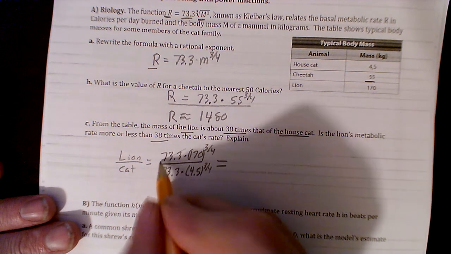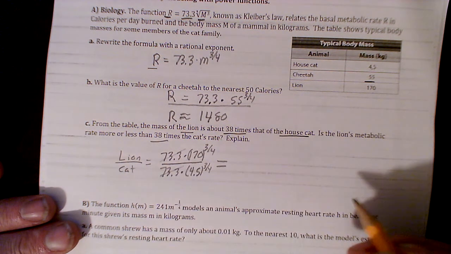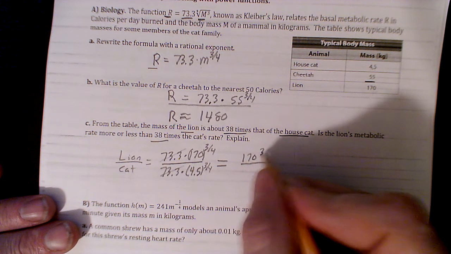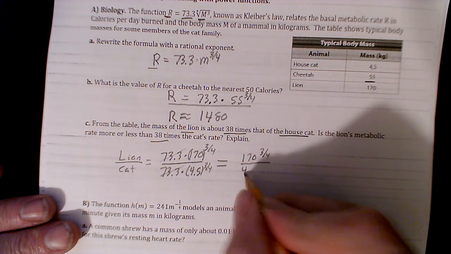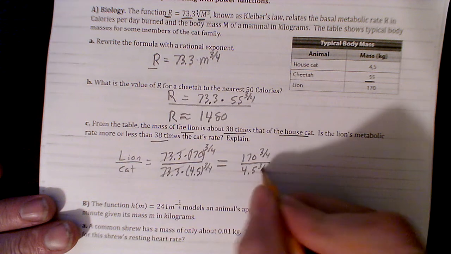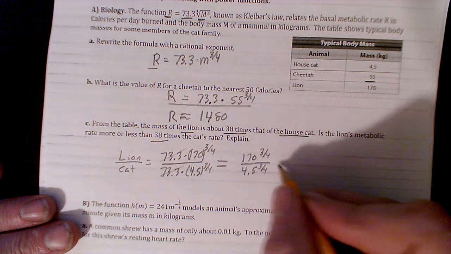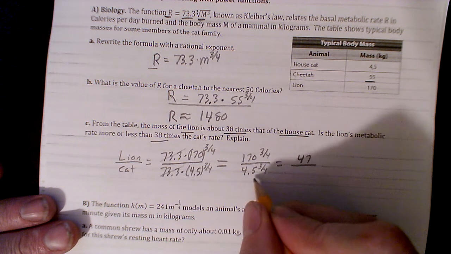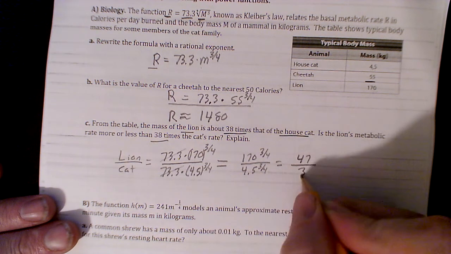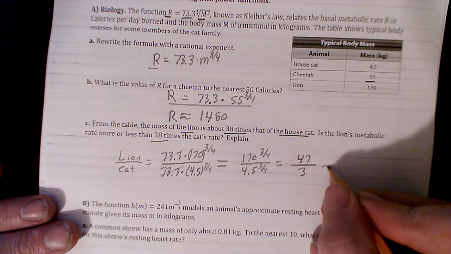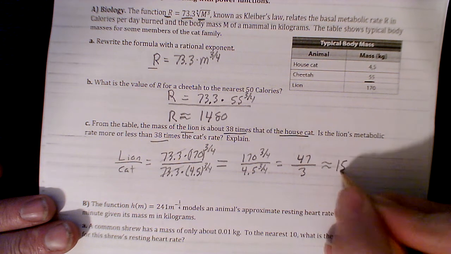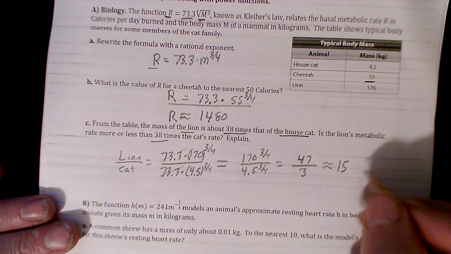I can cancel out these 73.3s since they're the same as top and bottom, and I get a ratio that is just the 170 to the 3/4 power over 4.5 to the 3/4 power. And 170 to the 3/4 power is about 47, and 4.5 to the 3/4 power is about 3, which means that the lion, if I do that division, is approximately 15 times more, right?